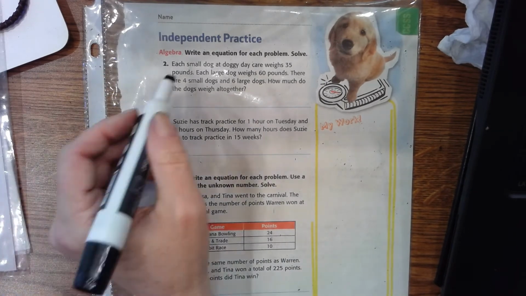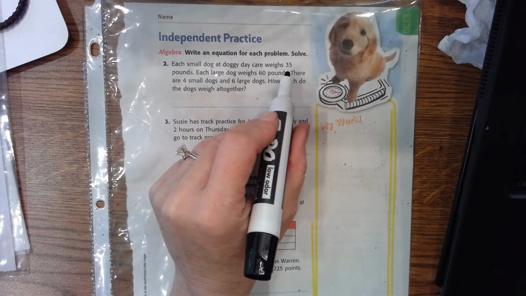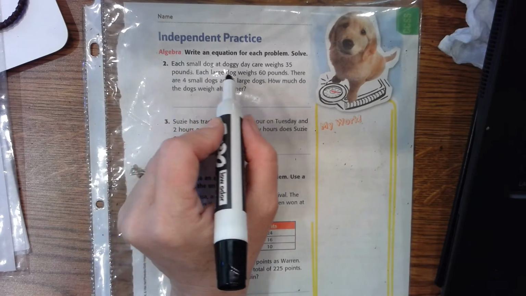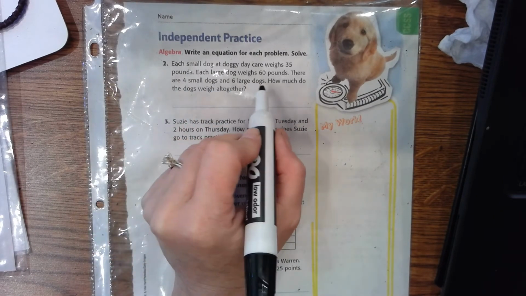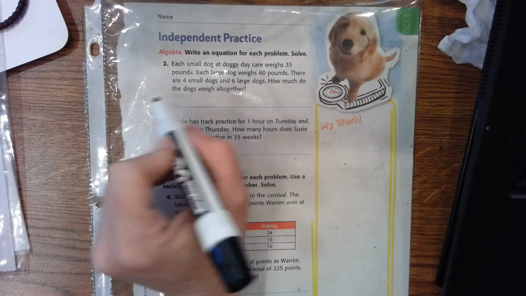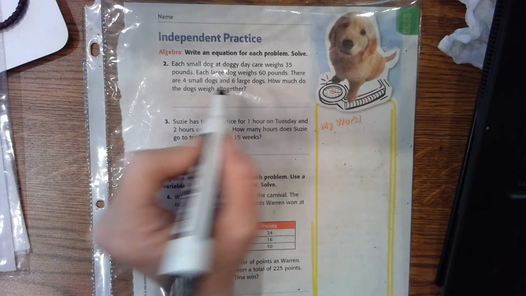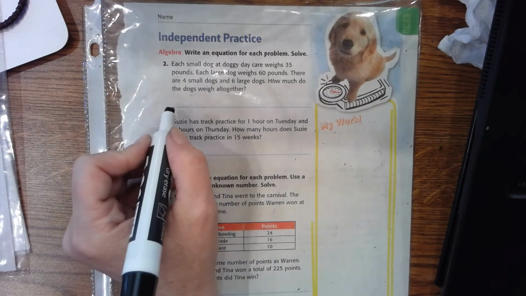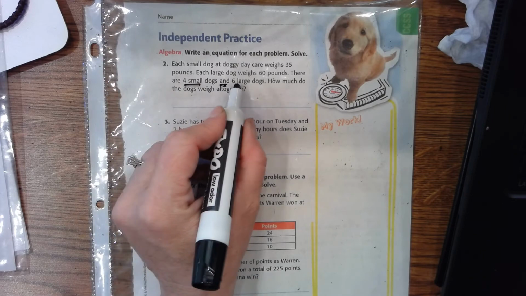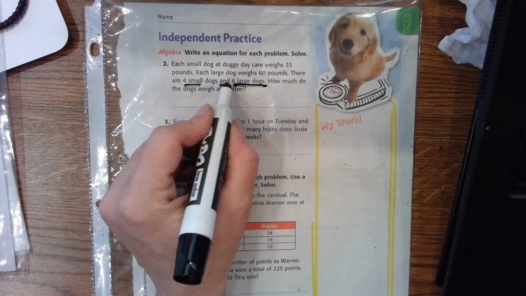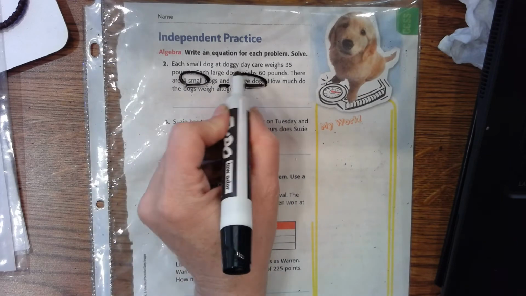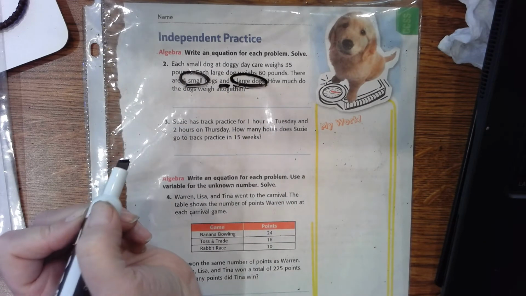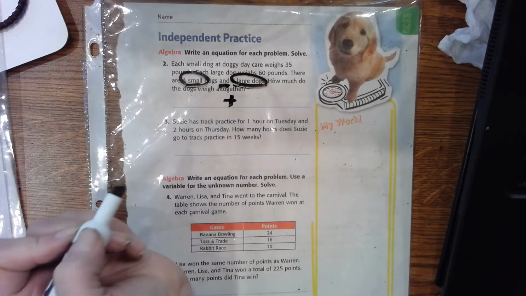So each small dog at a doggy daycare weighs 35 pounds. Each large dog weighs 60 pounds. There are 4 small dogs and 6 large dogs. How much do the dogs weigh altogether? So I'm basically doing small dogs and large dogs. And is a keyword. Small dogs is a piece of information, and large dogs is a piece of information I need. So I'm going to be adding those together.